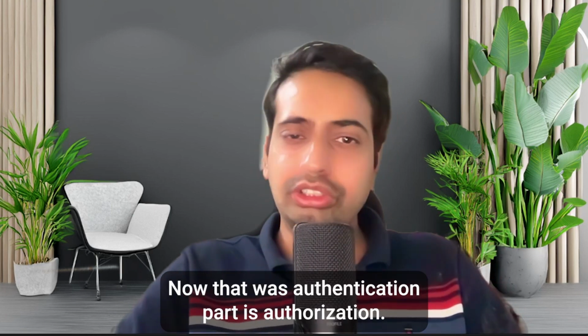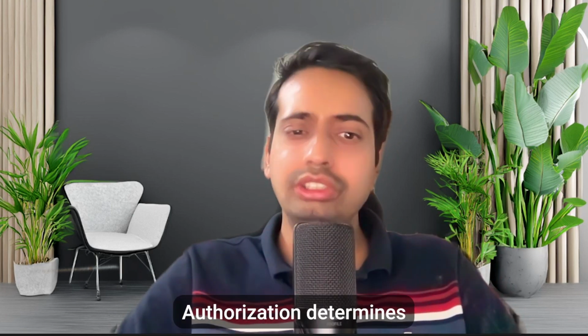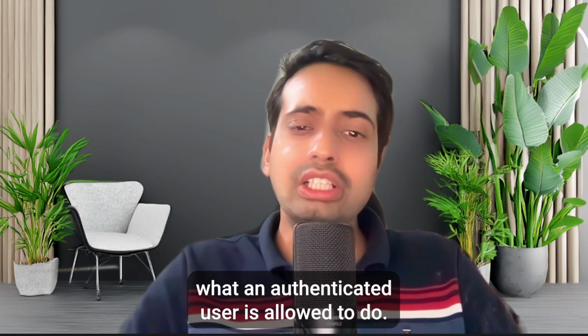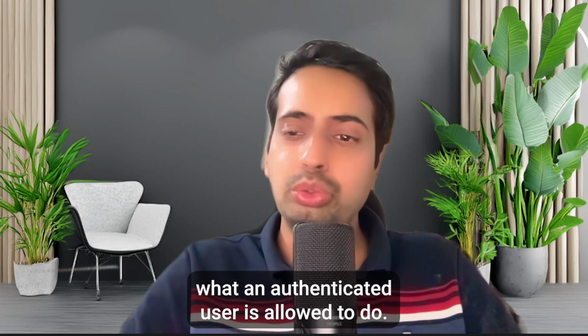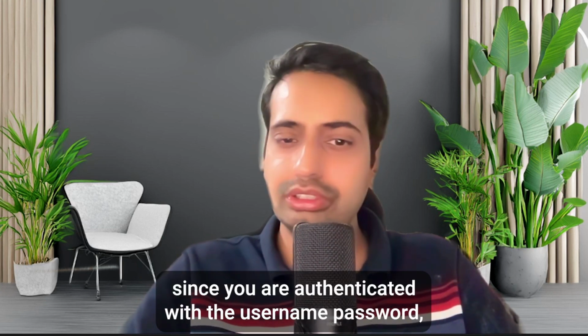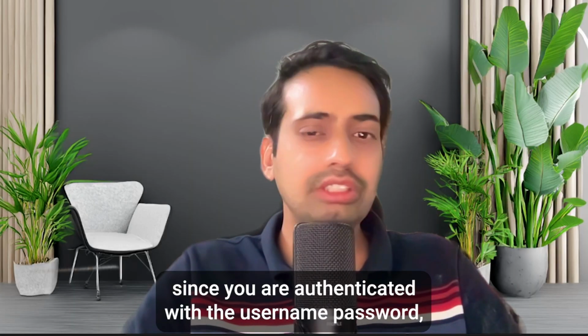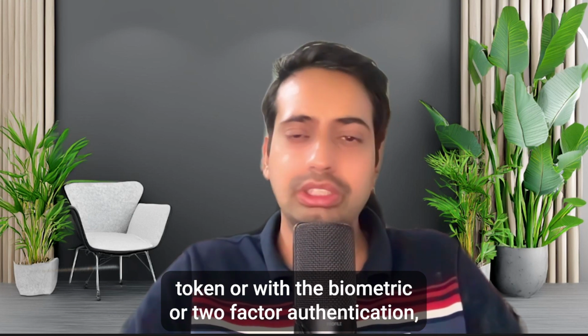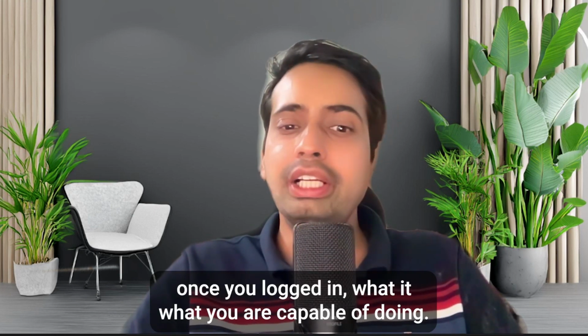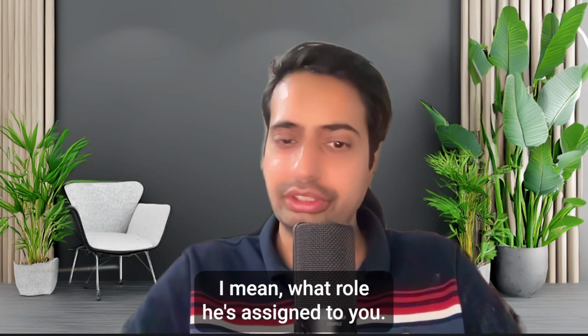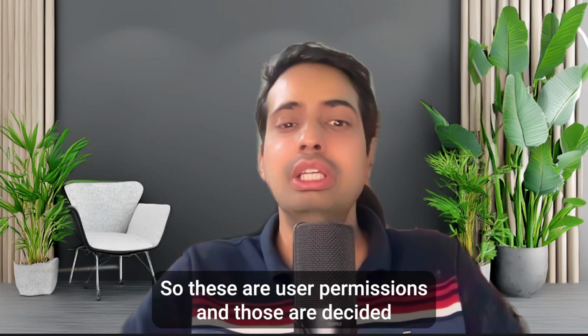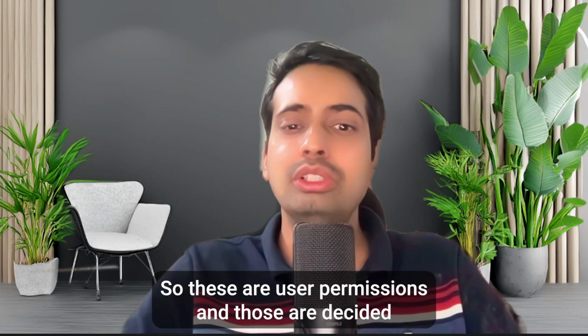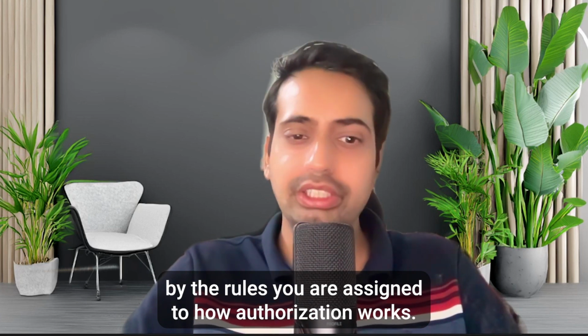Now that was authentication. What is authorization? Authorization determines what an authenticated user is allowed to do. Once you are authenticated, either with username and password, token, biometric, or two-factor authentication, and once you are logged in, what you are capable of doing, I mean, what role is assigned to you. These are user permissions, and they are decided by the roles you are assigned to.